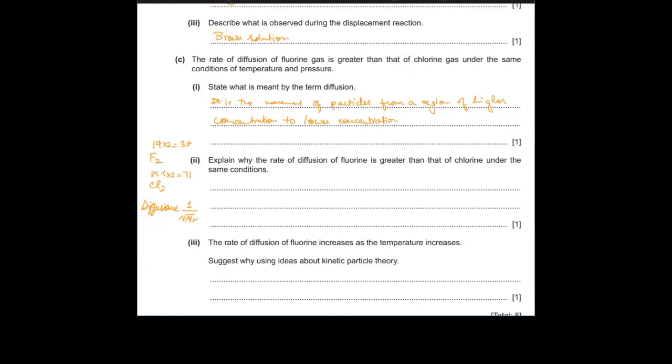So here it means that fluorine has a lower Mr. That is why its rate of diffusion is higher. So here we can say that fluorine has a lower relative molecular mass. Keep in mind that we don't have to write this relationship. We will just use it to deduce our answer.